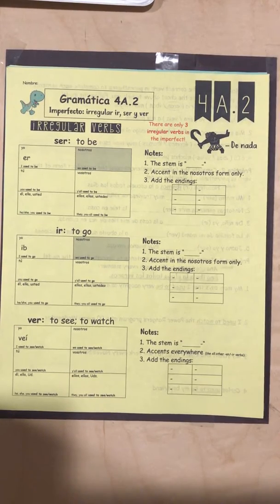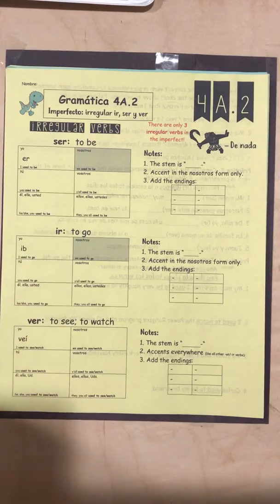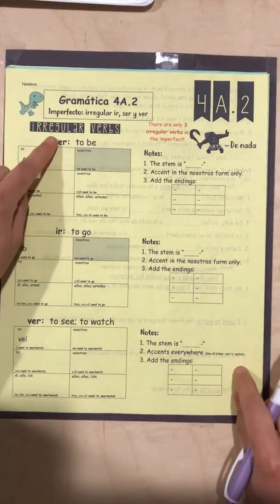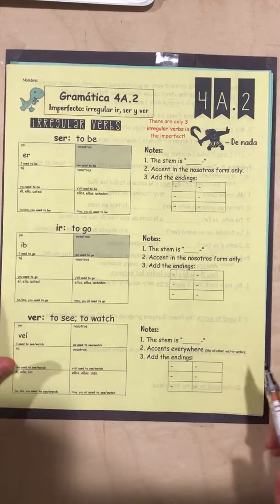So any verb that was a stem changing verb, any verb that was a yo-go verb in the last chapter, last year in 6th grade, 7th grade, is now a regular verb with the exception of ser, ir, and ver. So these are the only 3 that you have to watch out for, and those are the only 3 that obviously we're going to learn today. So let's get started. Ser means to be, ir means to go, ver means to see or to watch. Okay, so again, these are the only 3 irregulars in the Spanish language.